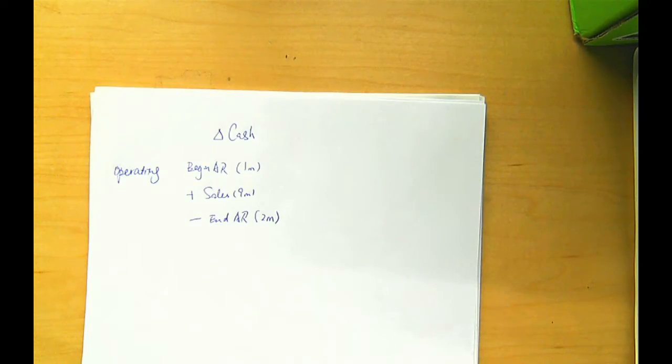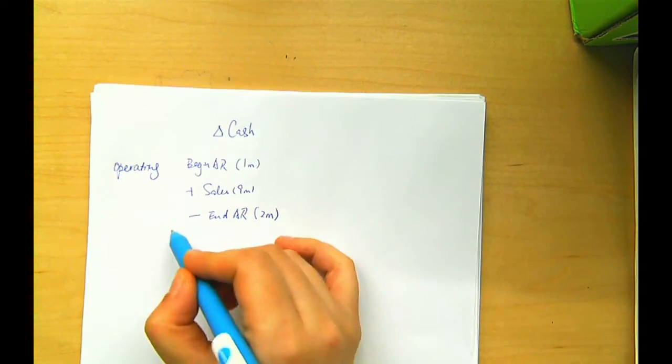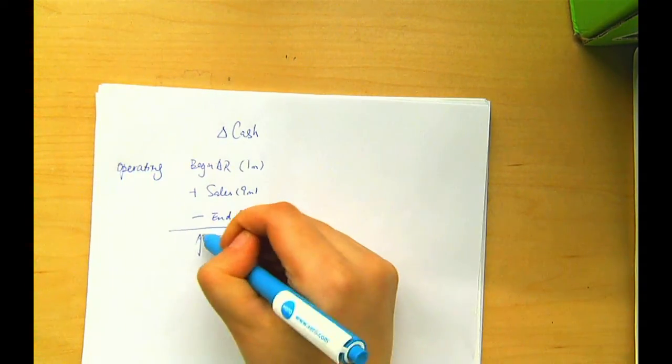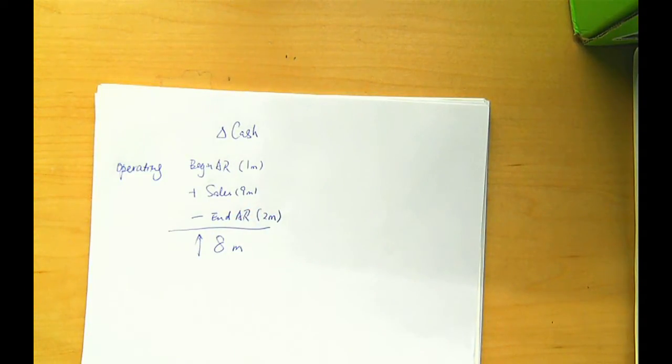How much is that? At the beginning of the year, we have accounts receivable of $1 million. And this year, we made another $9 million of sales. That means we are entitled to collect $10 million from our customers. Is that clear? At the end of this year, we are still entitled to collect $2 million from our customers, which means we've already collected 8 million, right? So this operating activity leads to an increase in cash of $8 million.